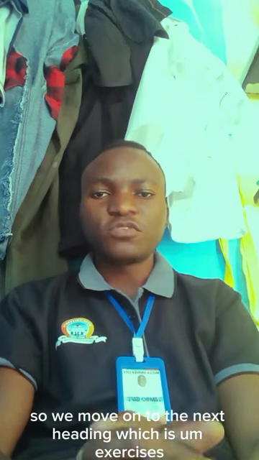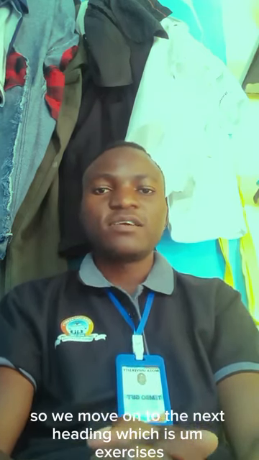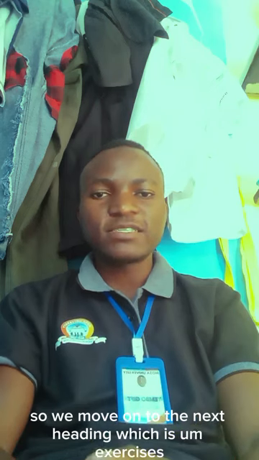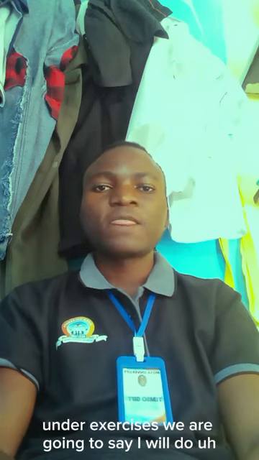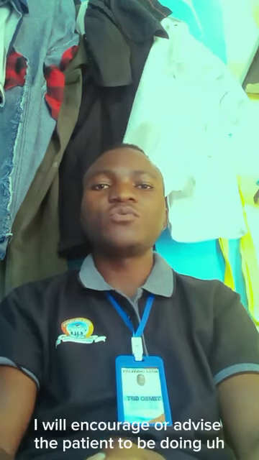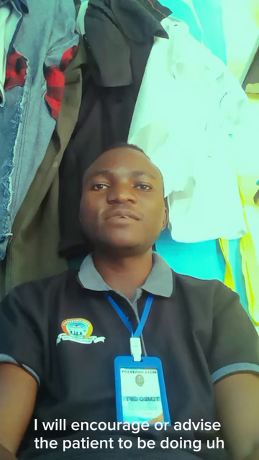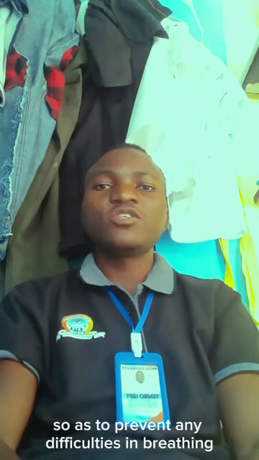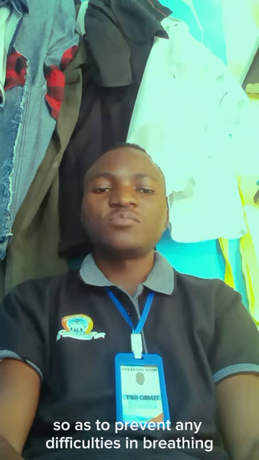So we move on to the next heading, which is exercises. Under exercises, we are going to say, I will do partial limb exercises so as to promote the circulation of blood. Number 2, I will encourage or advise the patient to be doing breathing exercises so as to prevent any difficulties in breathing.